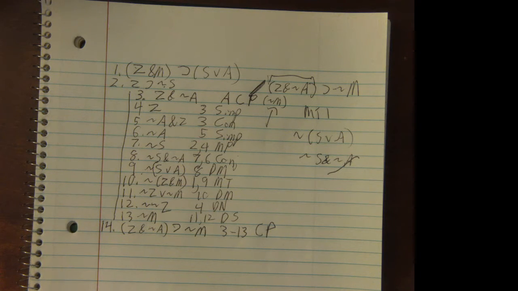And so we use conditional proof when it is useful to build a horseshoe. Again, it could be in the middle of a proof. It could be like this one where the conclusion is a horseshoe. But in general, we use it when we need to build a conditional, and we see that we can make easy inferences if we had the antecedent.